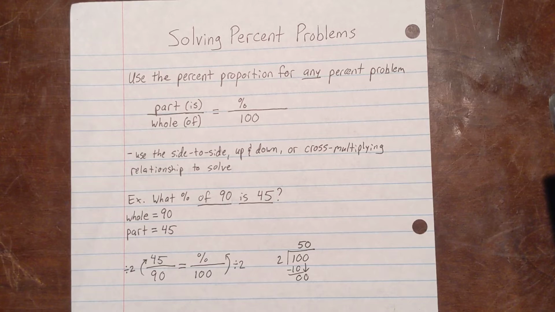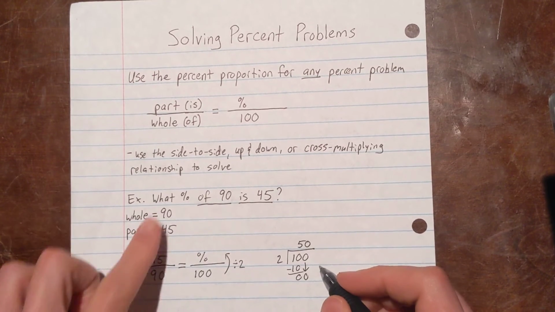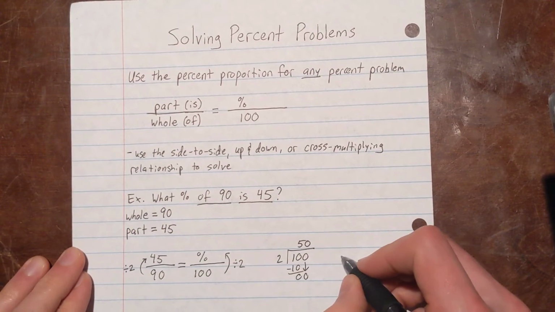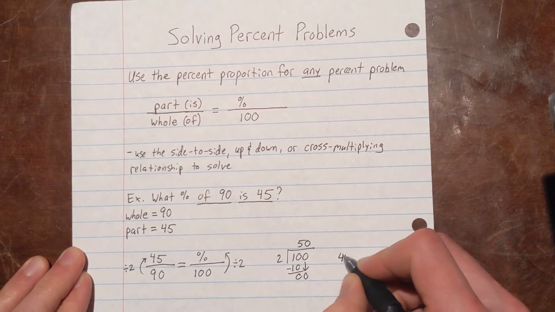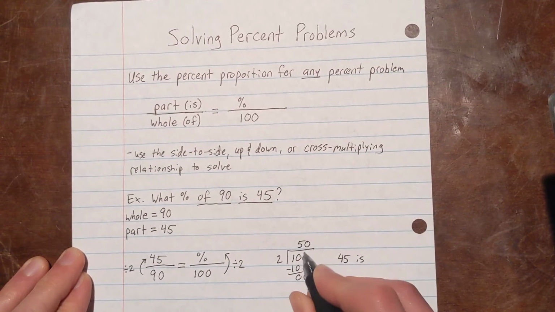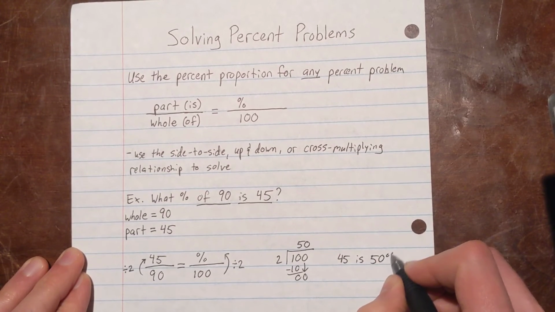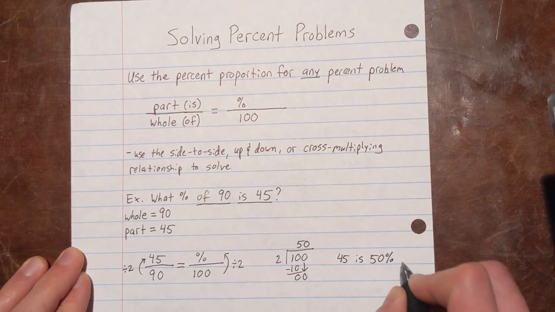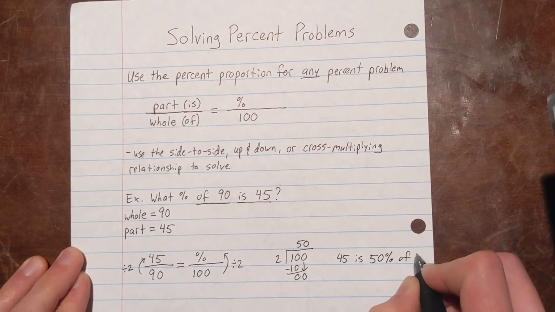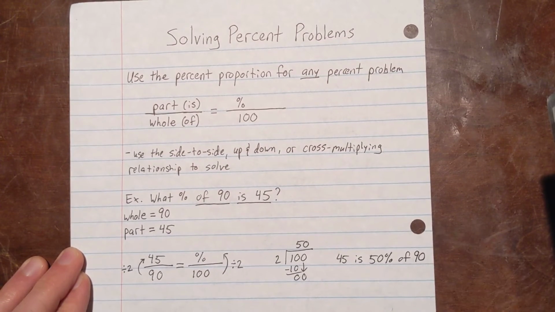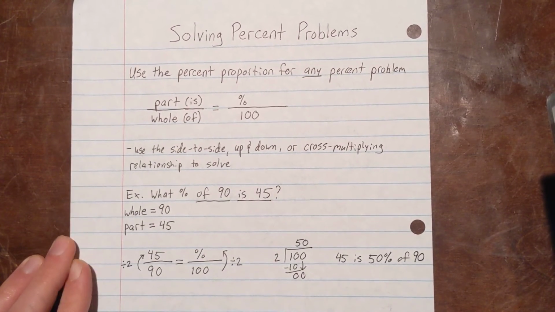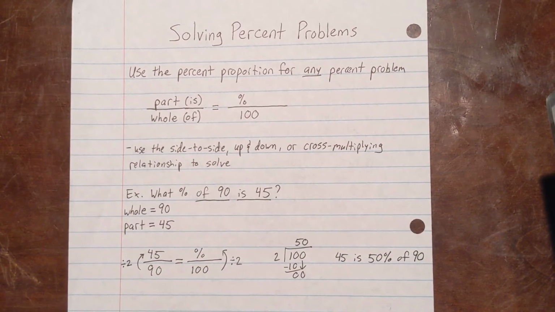So what does this all mean? This means that 45 is 50% of 90. 45 is 50% of 90.